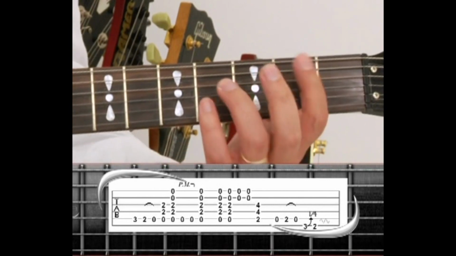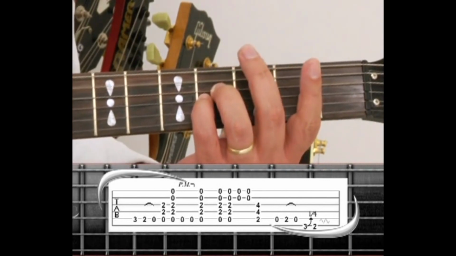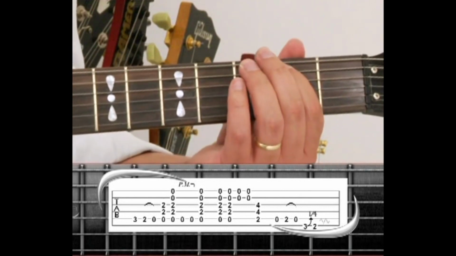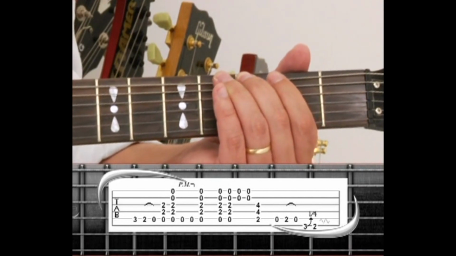Play a single B5, then the walk down riff, 5th string open, 2 pull to open, 6th string 3 with a slight bend, and 2 with vibrato.